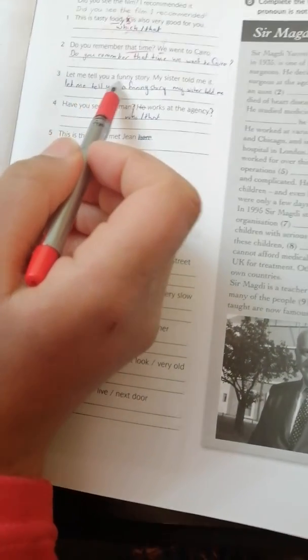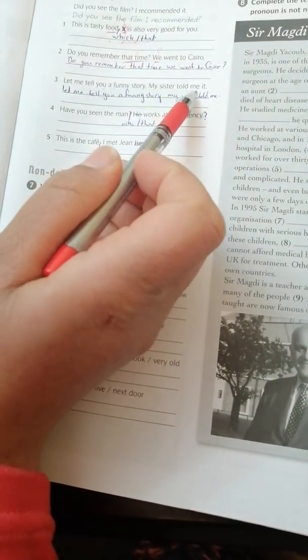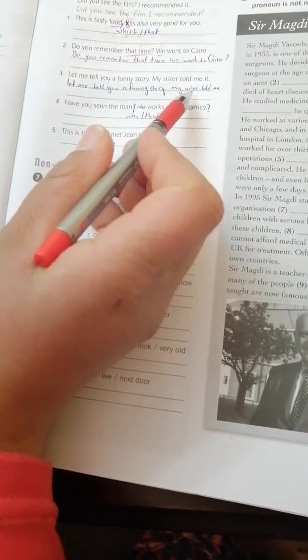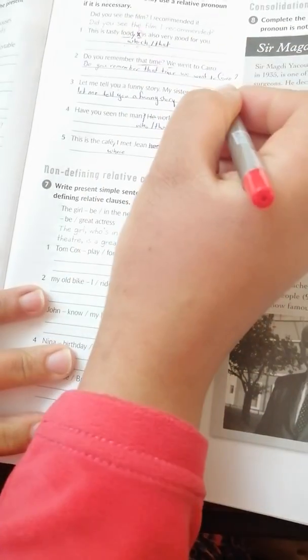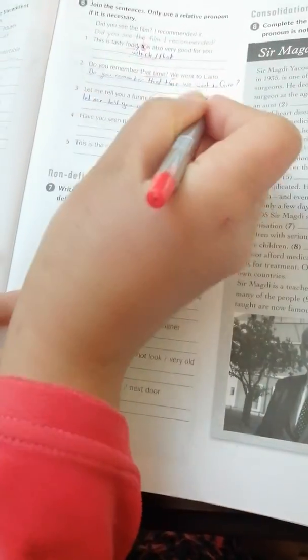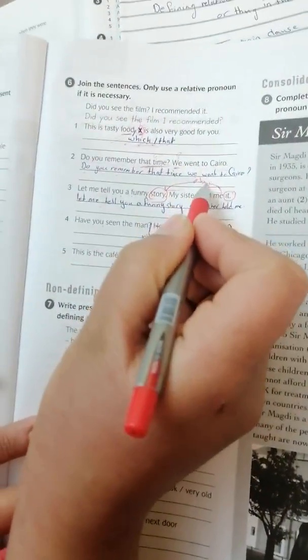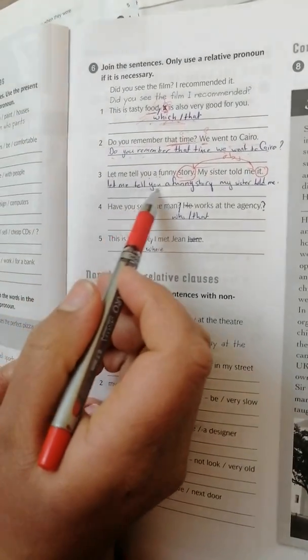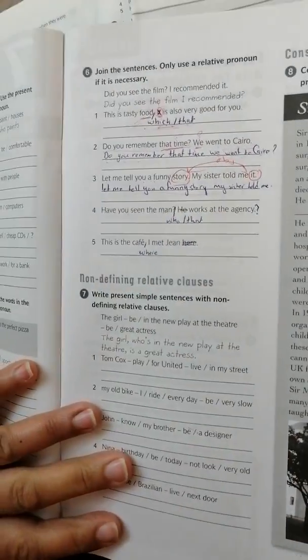So let me tell you a funny story. My sister told me it. Let me tell you a funny story my sister told me. It and story are related to the same thing, the object. We can omit the relative pronoun, so we say, let me tell you a funny story my sister told me.